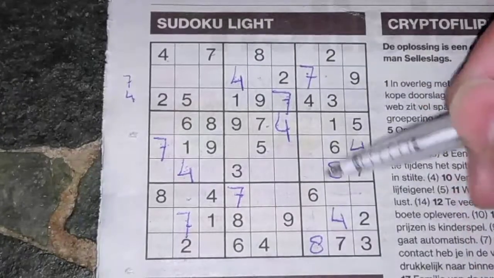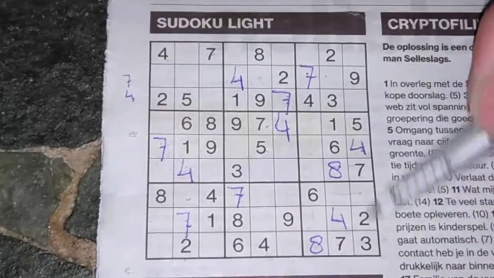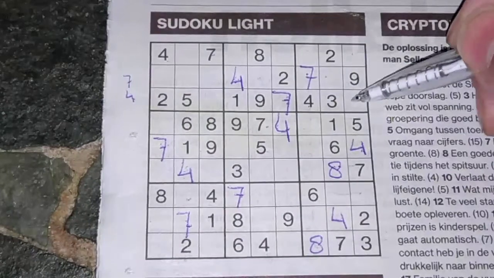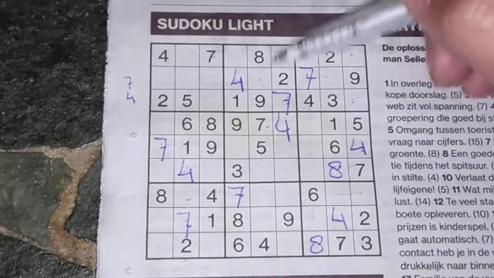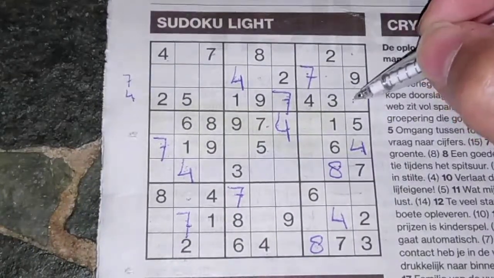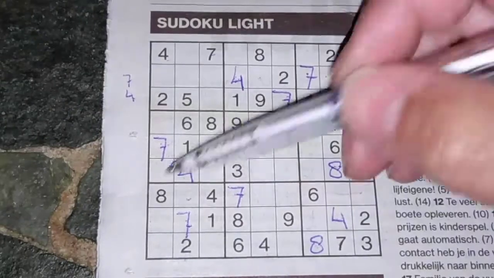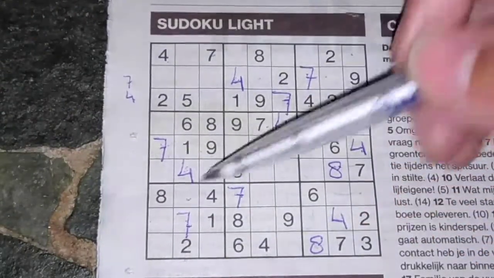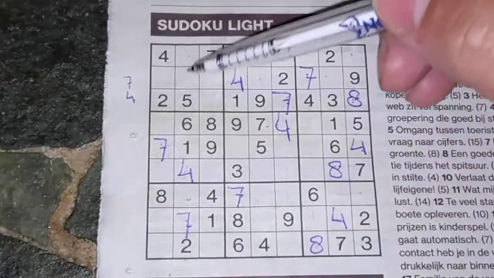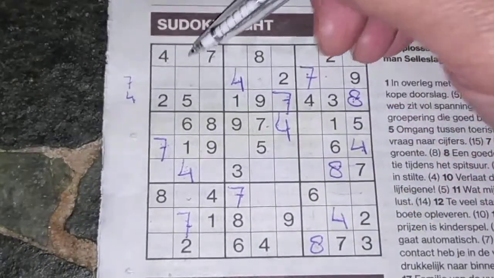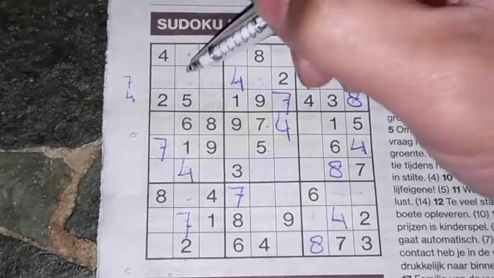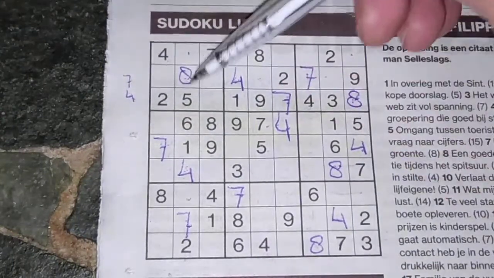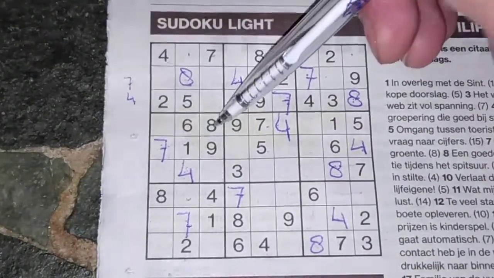8 in this column, 8 in the column next. So in the last column, the only 2 places for the 8 should be here or there. But I see here an 8. No 8 there. 8 should be here. 8 in the first column, 8 in the third column, so in the second column, the only 2 places for the 8 should be here or there. I see here an 8, no 8 there. 8 should be here.